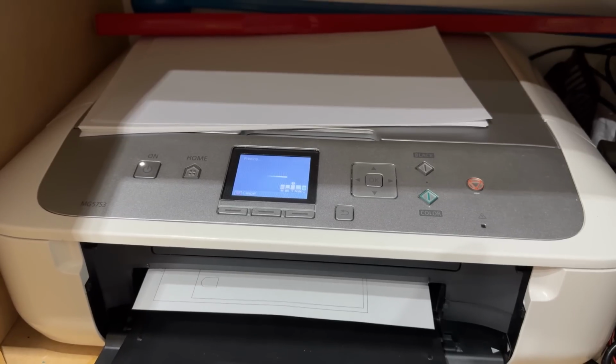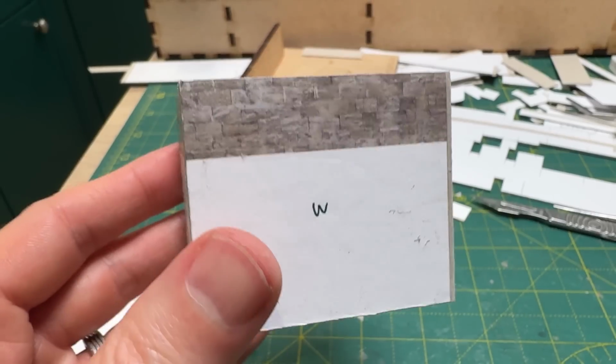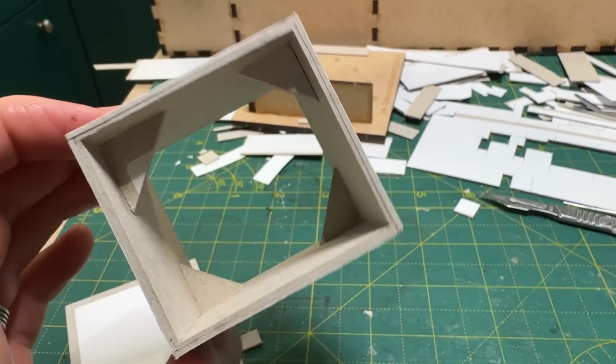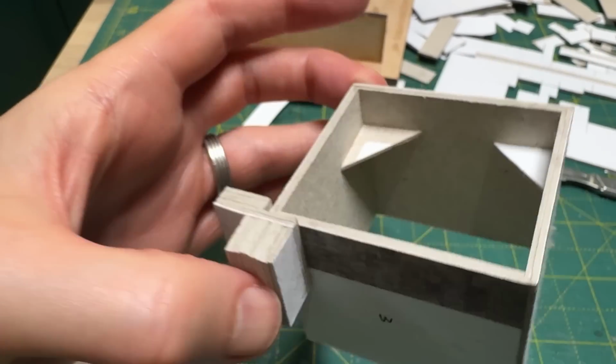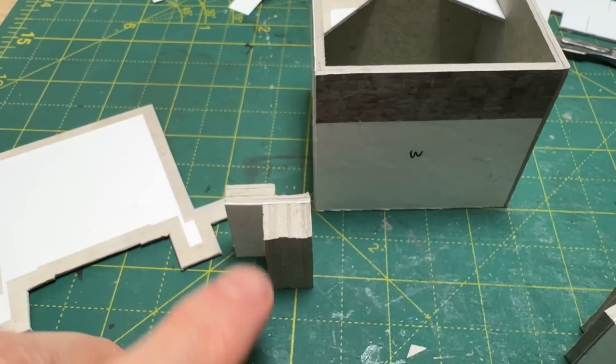In the last video, I showed how I started by printing sheets of paper on my inkjet printer. I explained why I chose to make it from a series of boxes. And I showed how I started with the foundations, a very important aspect of the tower. Let's join Maggie at the bottom of the tower and find out a little bit about it.